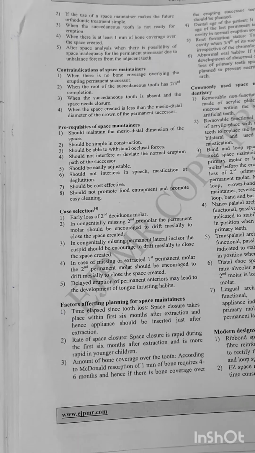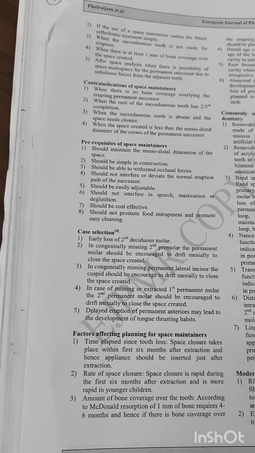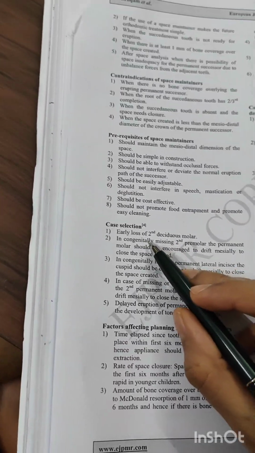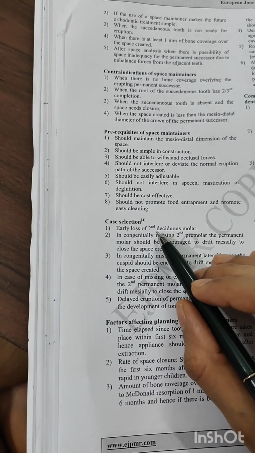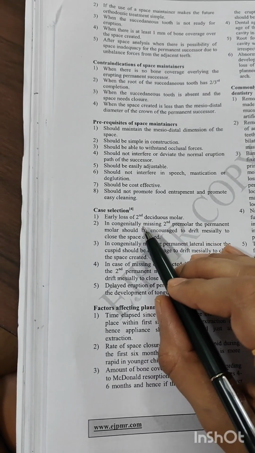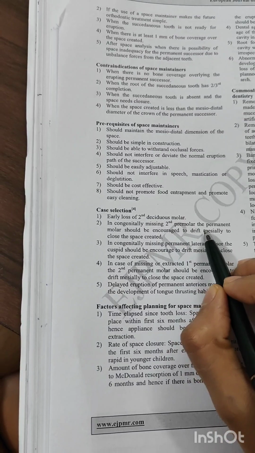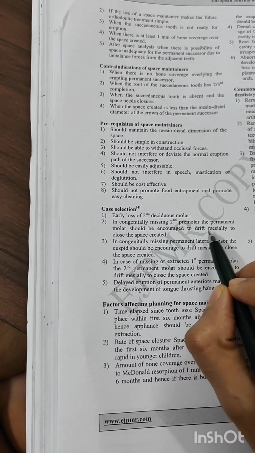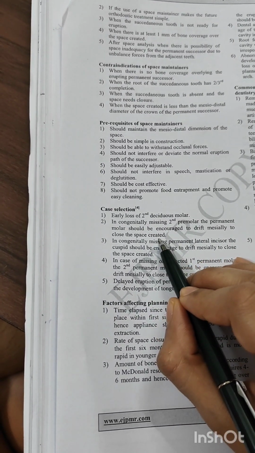Okay. Now how should we do our case selection? Suppose in cases of early loss of the second deciduous molar, or in a congenitally missing second premolar, the permanent molar should be encouraged to drift mesially to close the space created.